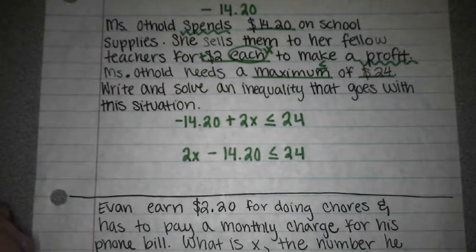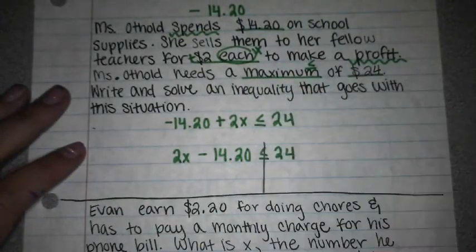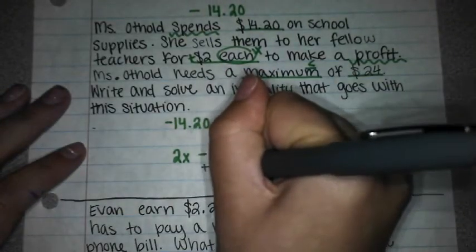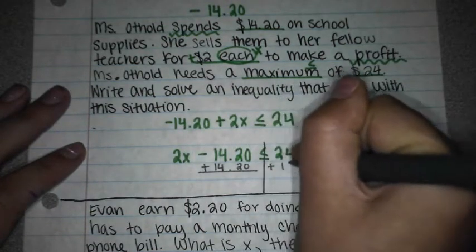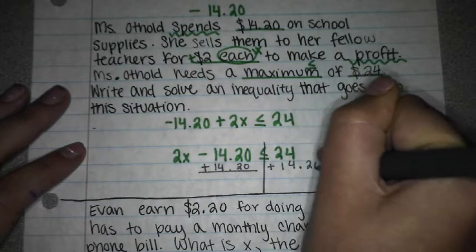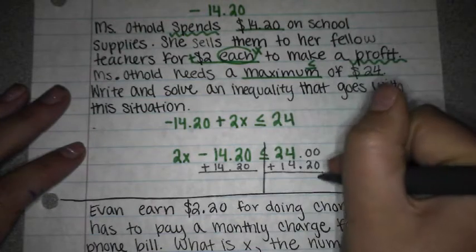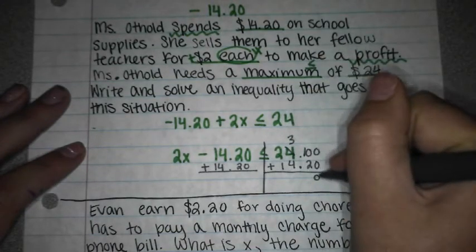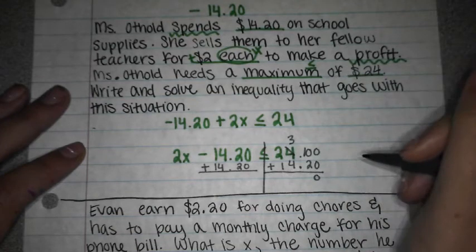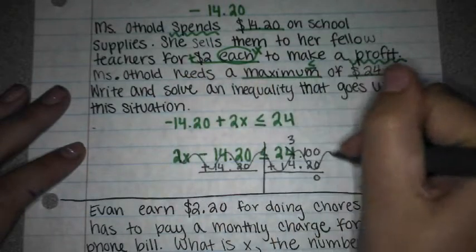Now what I'm going to do real quick after doing this is I'm going to solve this. So I'm going to draw my line, and I'm going to add 14.20 to both sides. Remember to line up your decimals. You're going to have a lot of decimals on your test, and if you don't know how to do that, you're going to be struggling. 0, borrow from the 4, that gets me 3. That's 10 minus 2. Oh, why am I subtracting? I should be adding. That happens.